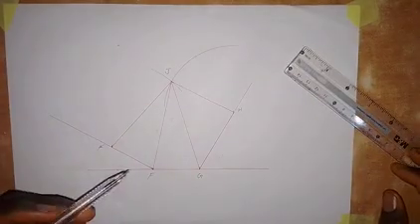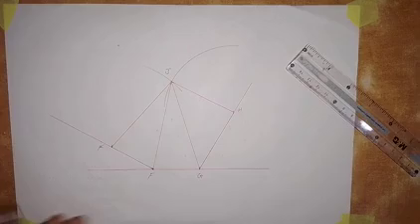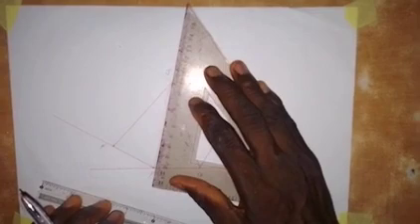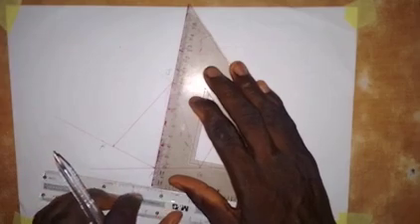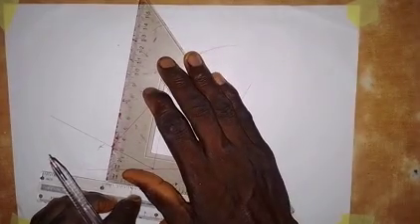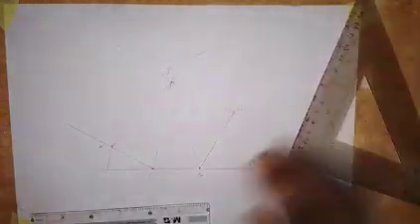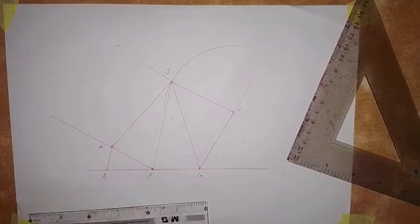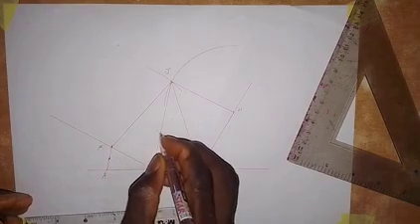Now, having joined FJ and GJ, the next thing that you are going to do is take your set square. Set your set square on this line FJ and support it with the ruler like this. Then you shift the set square to point K. When you get to point K, draw this line to touch this line. Let's call this point, I'll call it point A. So this line here is parallel to this line. That is what we just did.